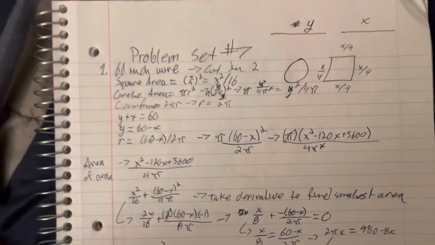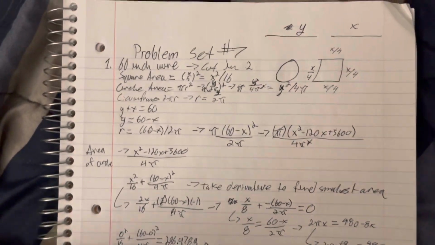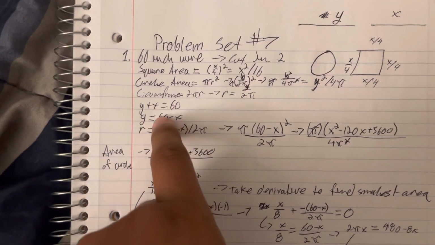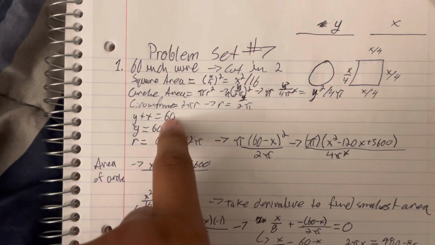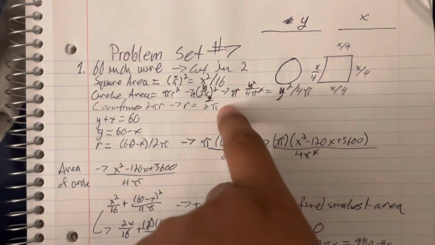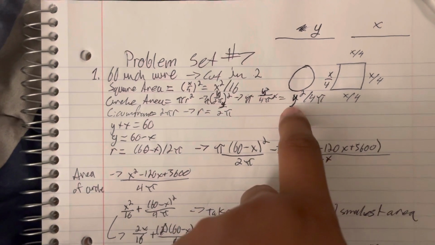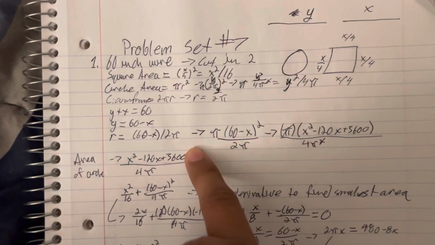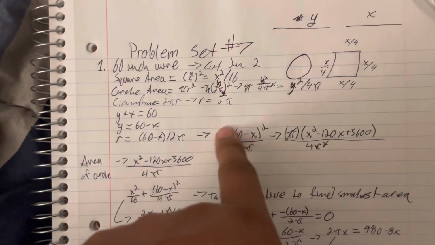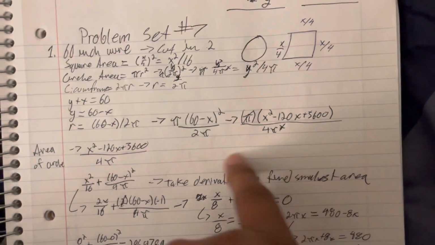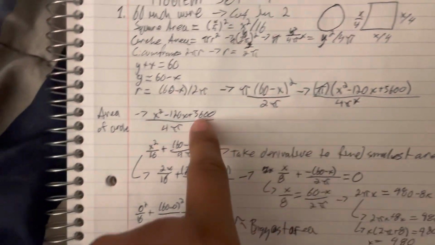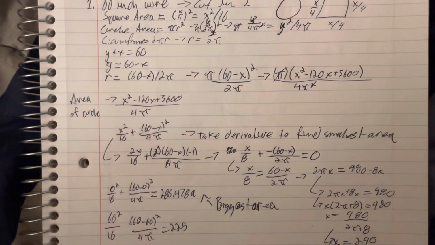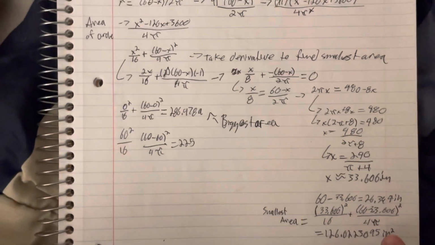And then right here, y plus x, both parts of the wire, is equal to 60, so I solved for y in order to plug it in right here. So I get y is equal to 60 minus x, plug that in, multiply everything out, cancel the pi right there, and you end up with this as your final answer for the area of the circle.